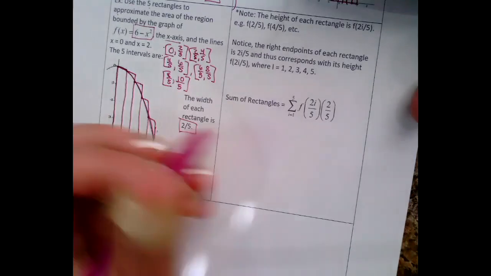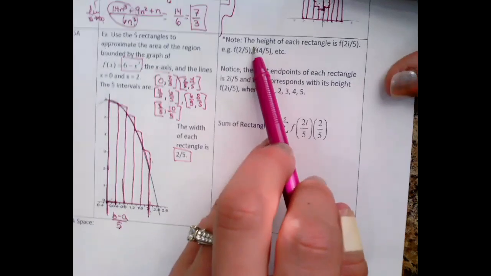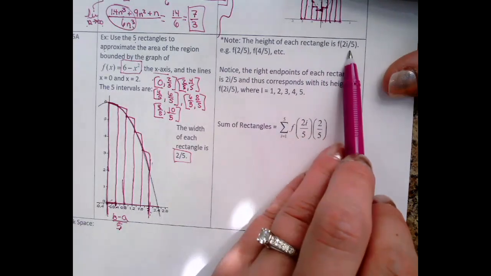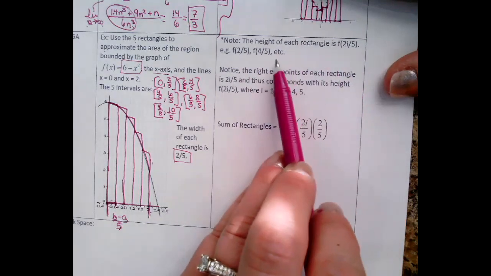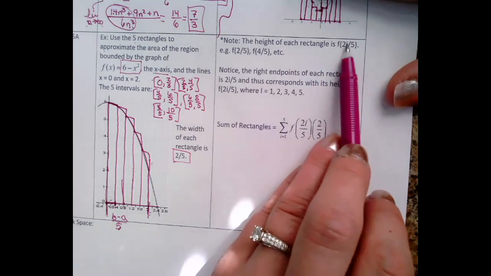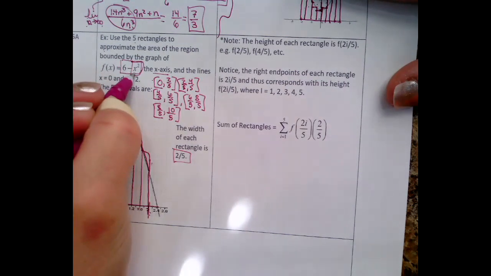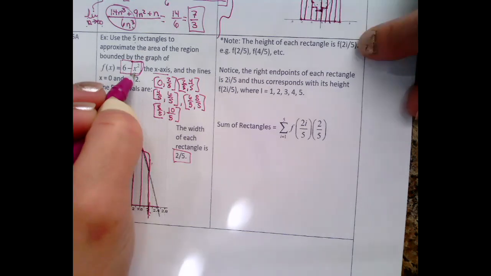All right, let's see where I'm at. The height of each rectangle is going to be 2i divided by 5. Really, that is 2 times the x part of the function, divided by 5.